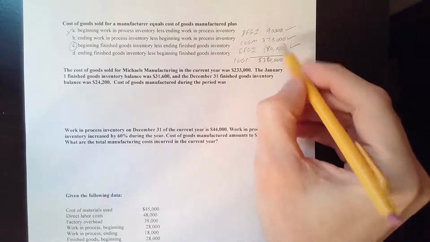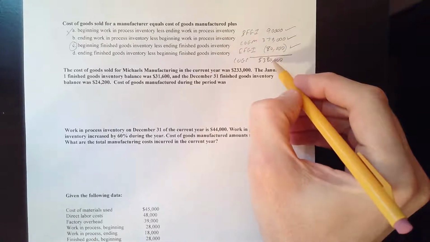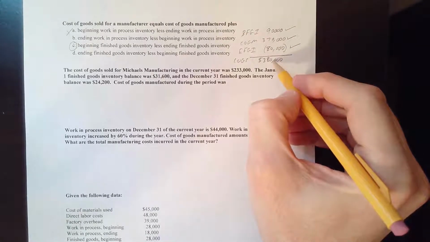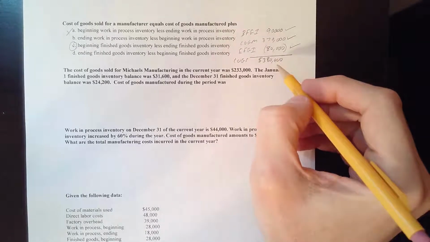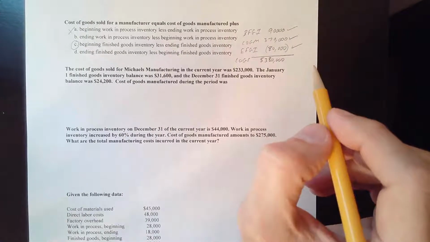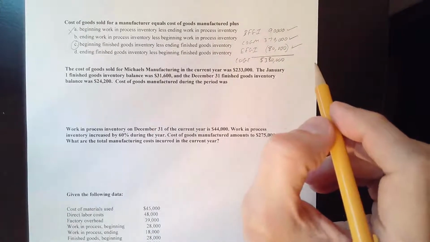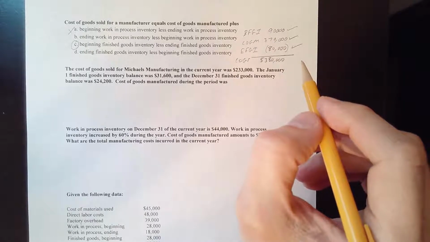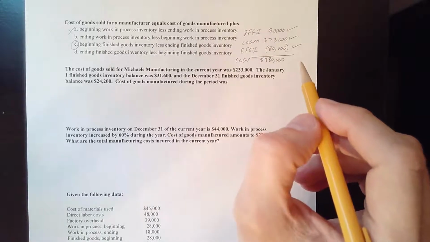If we do all of this, we would in fact come up with $380,000, and that is how we would execute this question. Not exactly a real easy multiple choice question, but if you know the formula, you should be able to figure something like this out pretty easily.